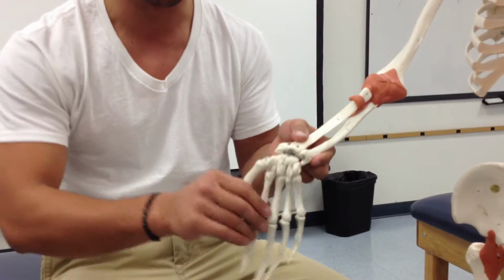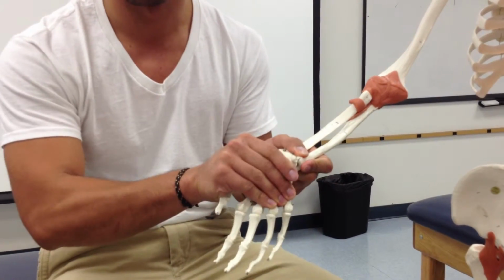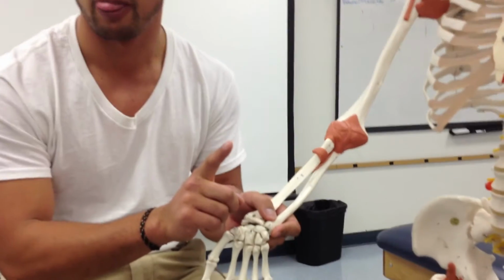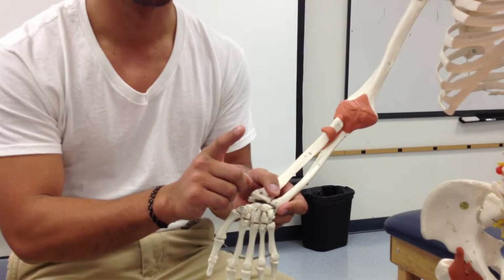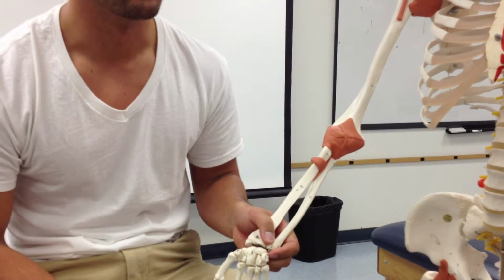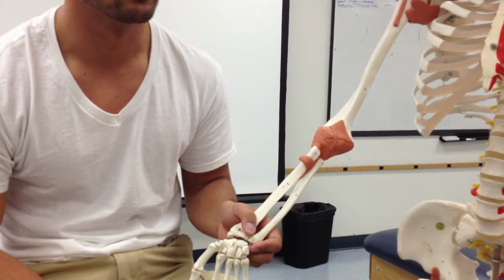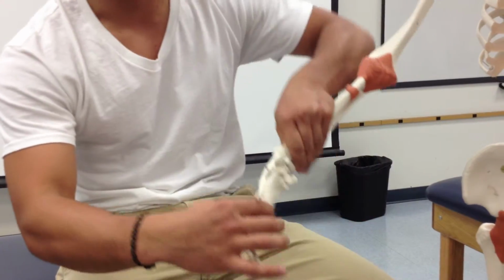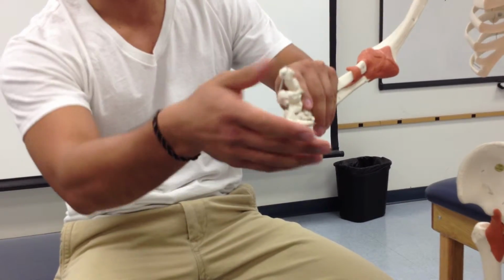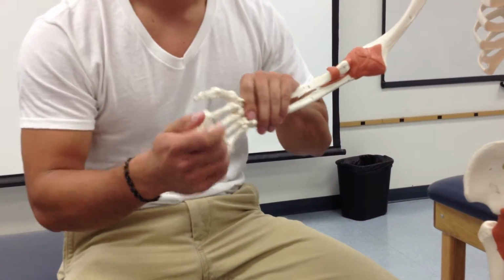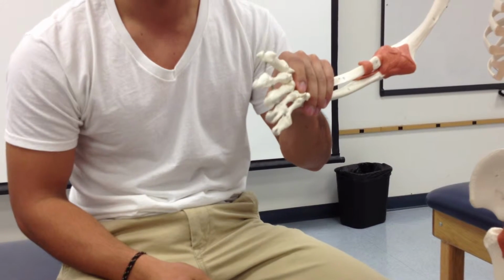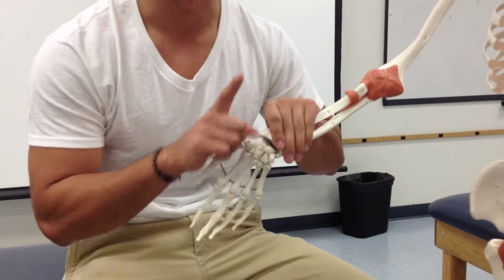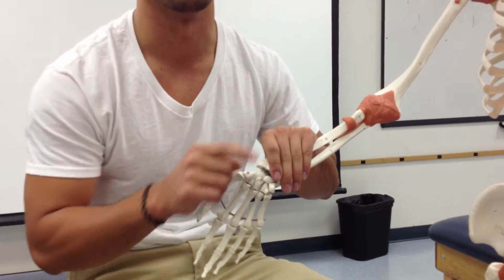So if the limitation is extension, we're gonna move posterior. Because if I'm coming up, this part is actually going down. So you would move it down. You push down. If it's limited extension, extension is this way, so if we're moving the convex, we go opposite the limitation.